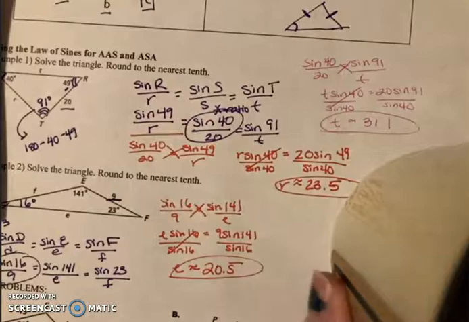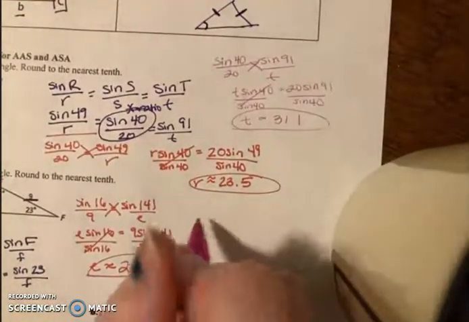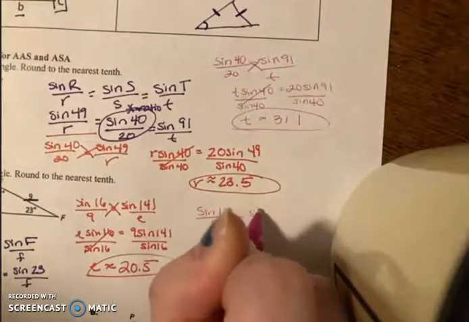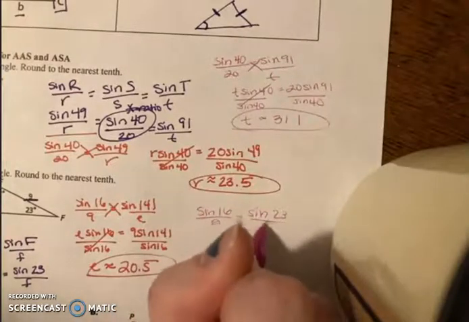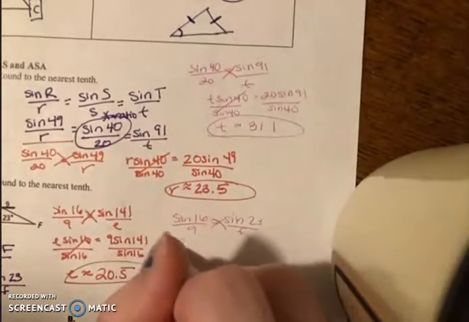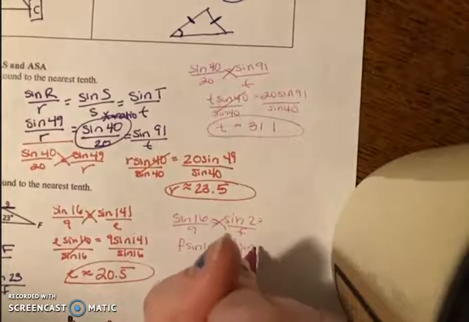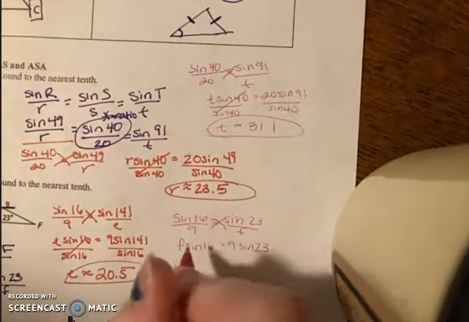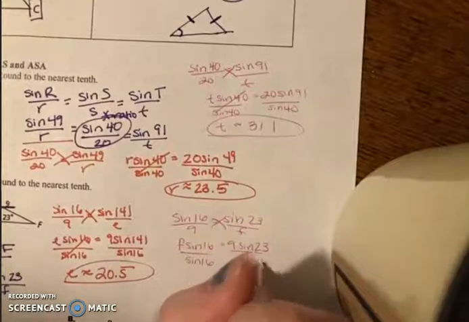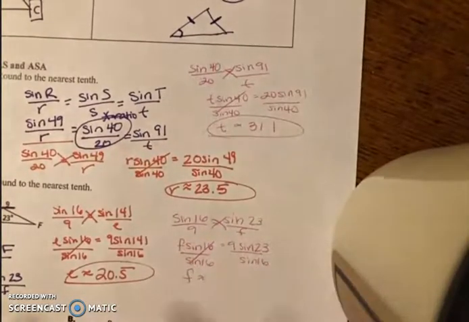Now we have to solve for F. So I'm going to do sine of 16 over 9, that was my ratio, equals sine of 23 over F. And we're just going to cross multiply once again. So really, the hardest part is just writing the ratios, because when you actually start solving the problems, you see that we're repeating the same process.